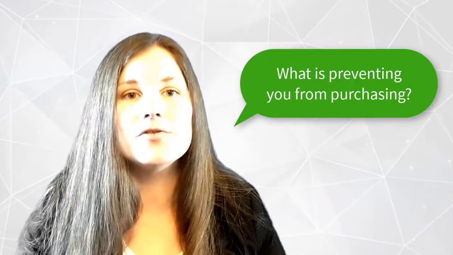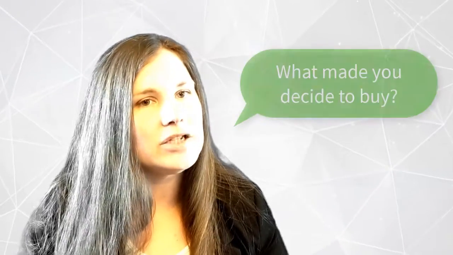Next is user feedback. So ask for feedback from visitors that are on your site and have previously converted. You can do this with polls and surveys. Feedback polls can be placed on particular pages or appear after a certain amount of time. You can use them to ask questions about the user's hesitation, what's preventing you from purchasing, or inquire about what led to a recent conversion. What made you decide to buy?